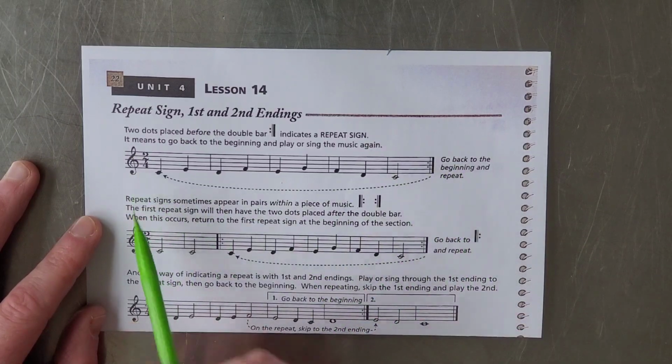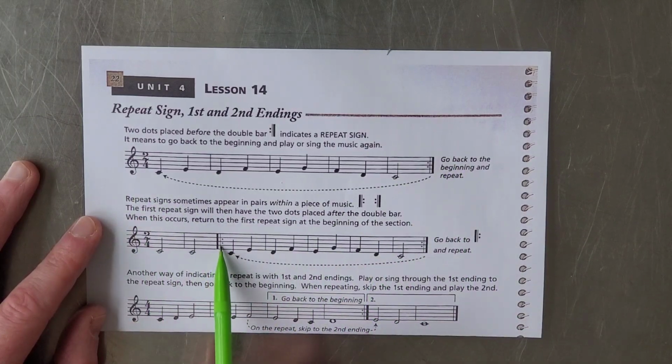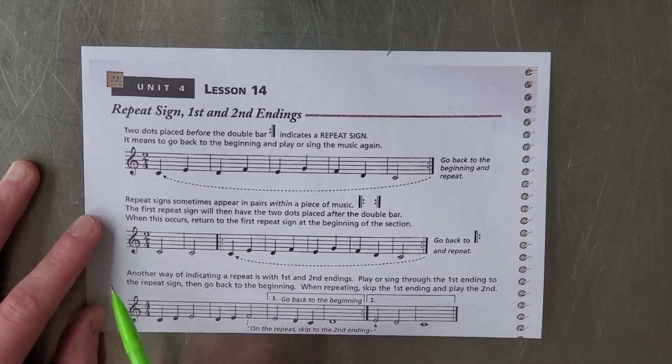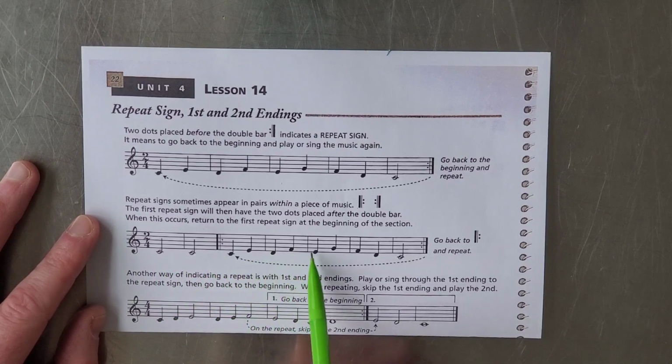but it doesn't go all the way back to the beginning. It goes back to this forward repeat. So that's called a backward repeat. That's called a forward repeat. So in this case, you would start here, you'd play these two half notes, go past this repeat sign, play all of this music, bounce back to this repeat sign and play all of that again.